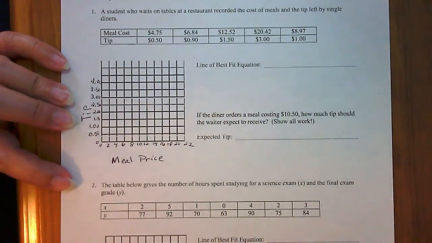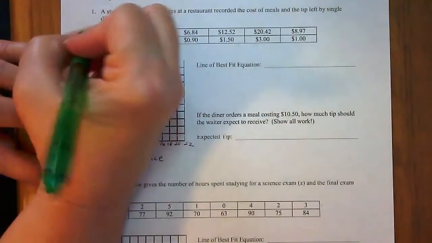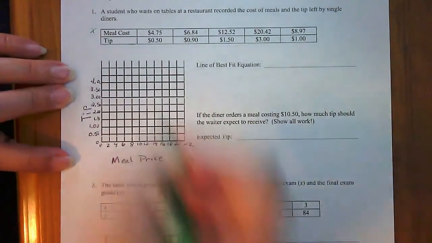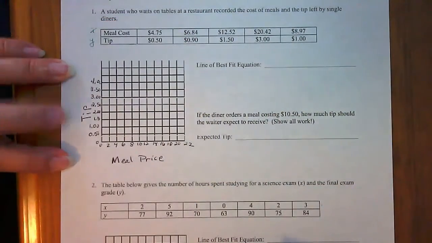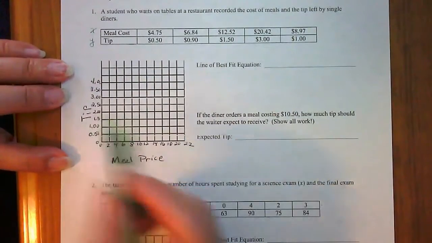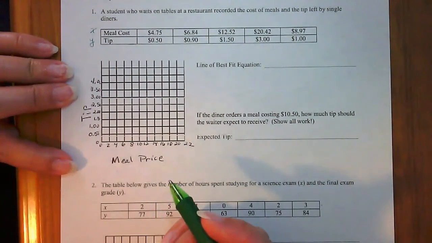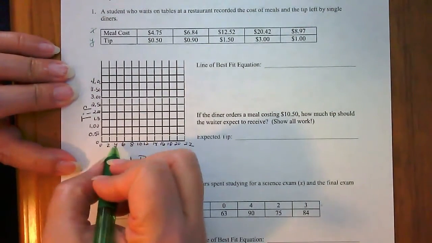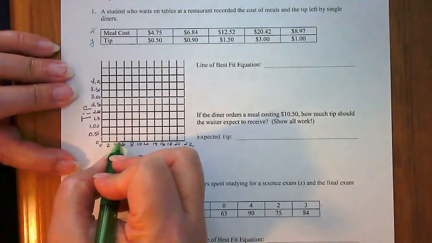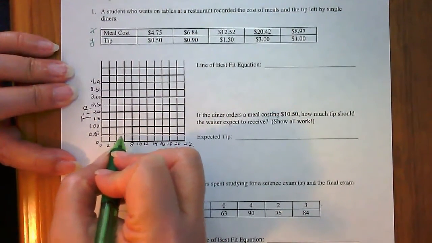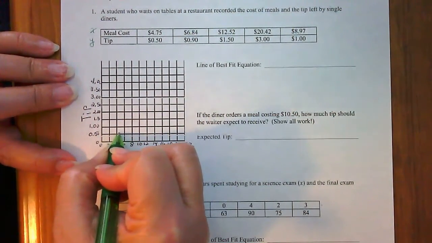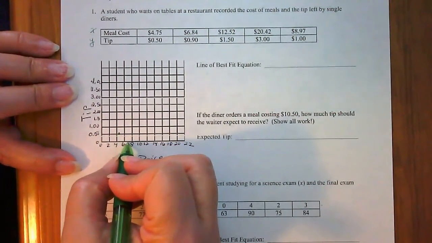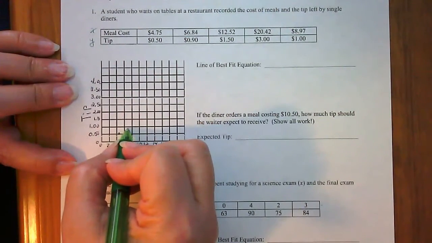Let's make sure that you know that meal cost is X, the independent variable, and Y is the dependent variable. And so my X is the meal price, and then my tip is the Y. So here I'm going to go at $4.75, which is about here. The waiter gets a 50-cent tip. When the meal cost is $6.84, the tip is 90 cents.